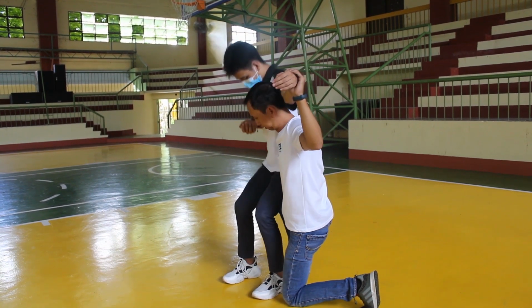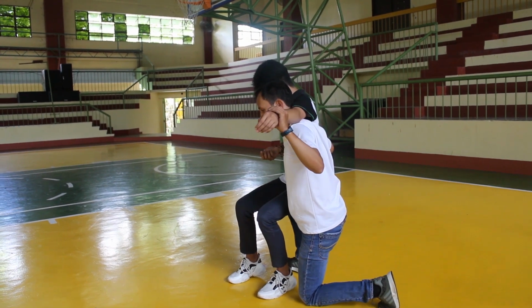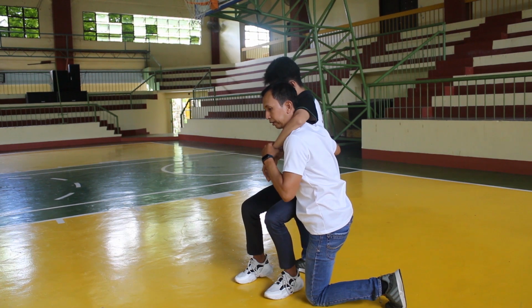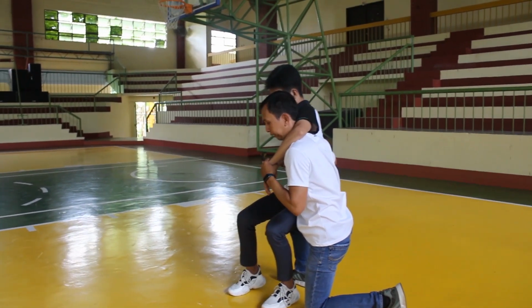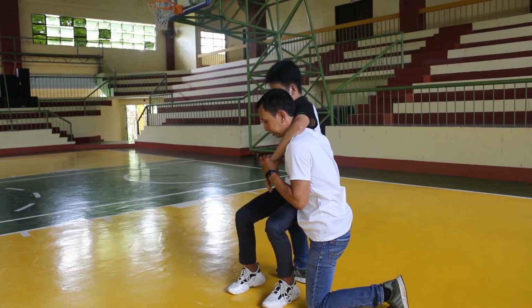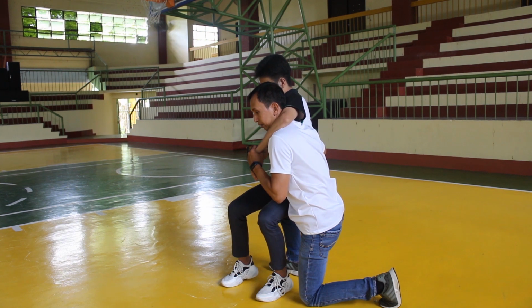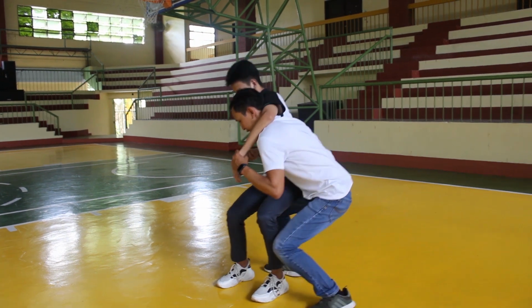Sir, po kayo? Okay. So with this position, the next one is the rescuer needs to make sure that the arm of the victim will be placed on a comfortable position. And then the next procedure is the rescuer will be placing himself on a squat position, just like this, squat position.